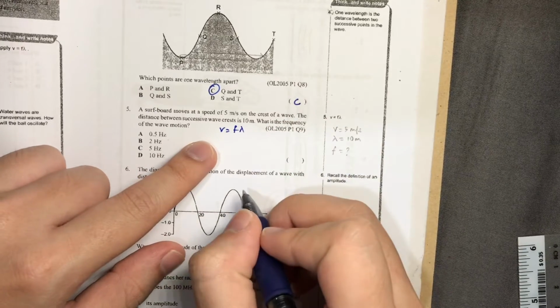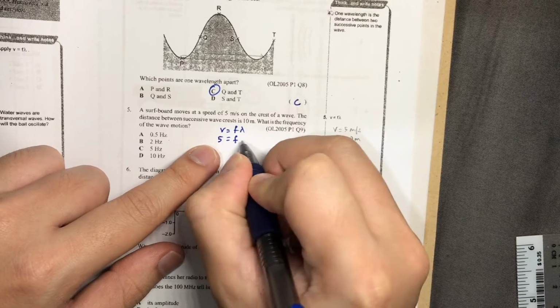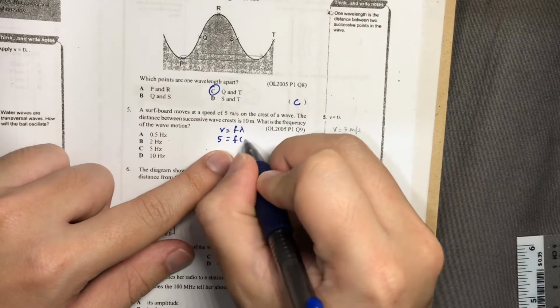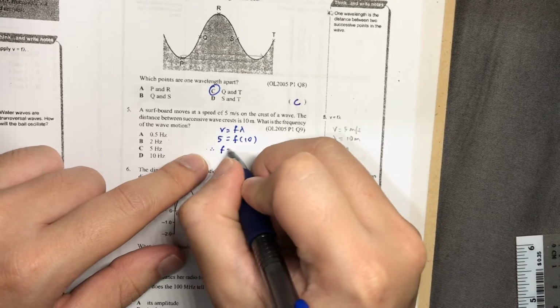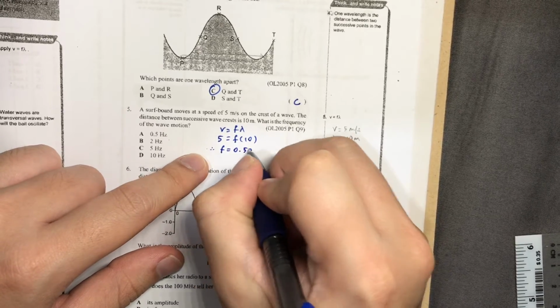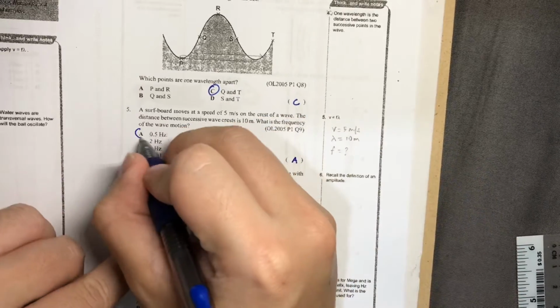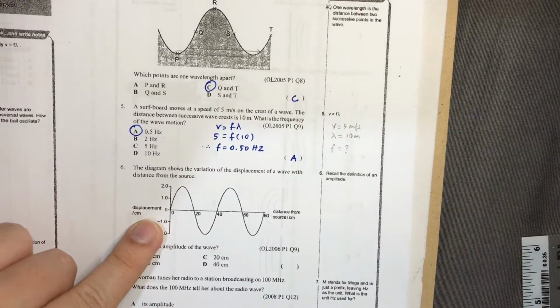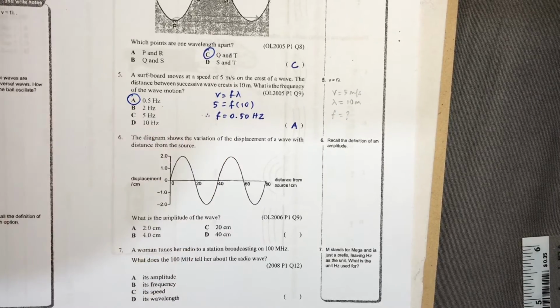Right, velocity is 5 meters per second. Frequency, I don't know. Then wavelength is 10 meters. Right, so 10 times what equals 5? So 10 times half is equal to 5. So it will be 0.50 hertz. So answer A. Alright, so just a basic use of the formula.